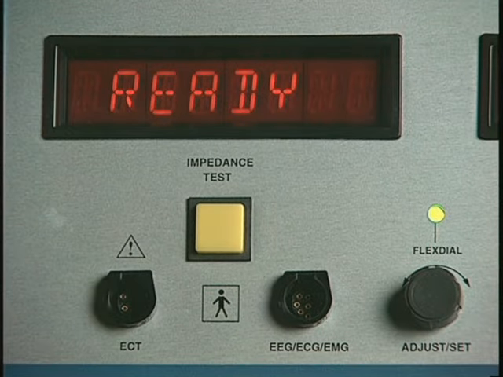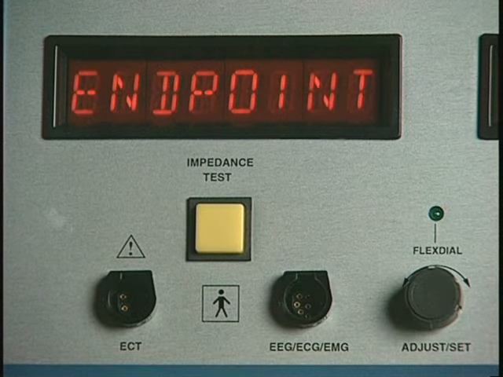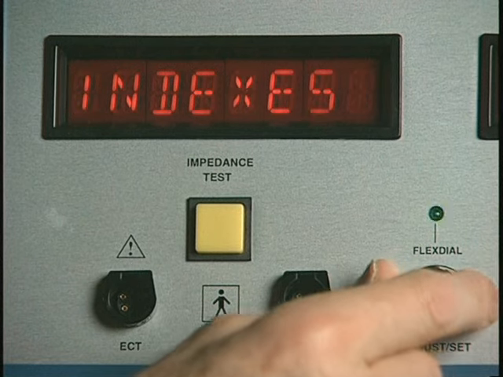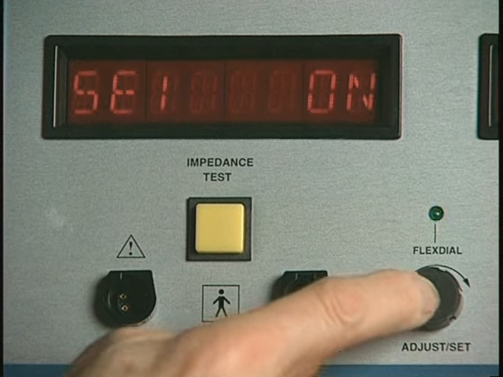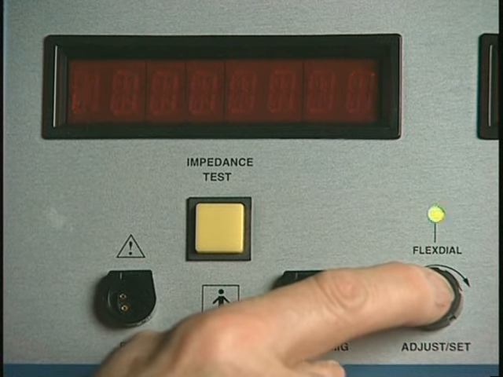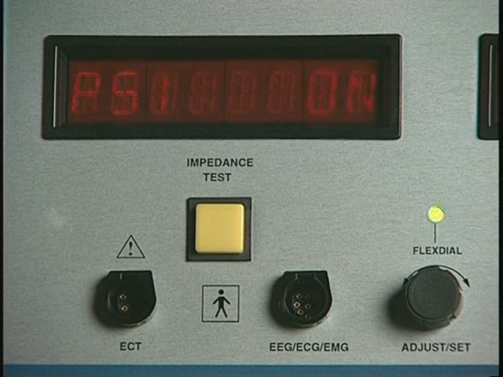The flex dial procedure for adjusting each of these measures is similar. Press the flex dial to display the most recently set flex dial function. Rotate the dial until Indexes is displayed, and press the dial to see a flashing display of the status of the first variable, the Seizure Energy Index, and then press the dial again to save your setting and advance to the next variable, which is the Postictal Suppression Index.